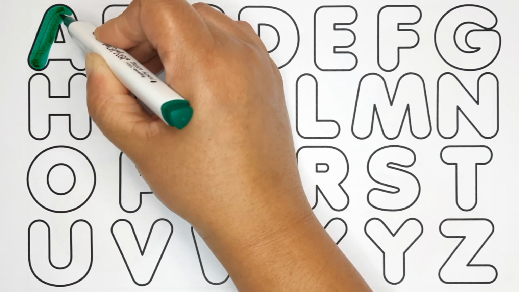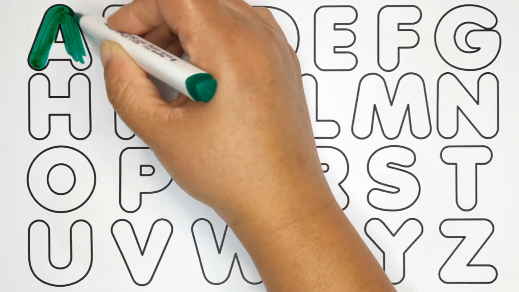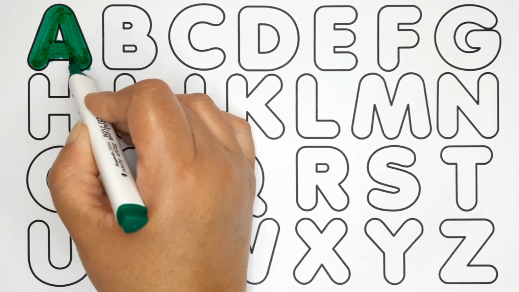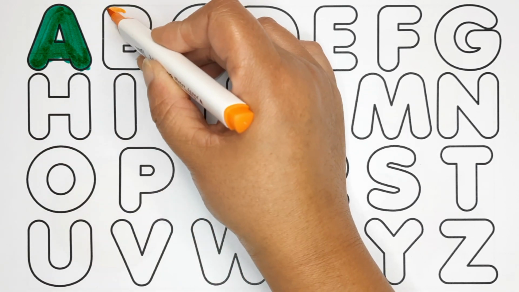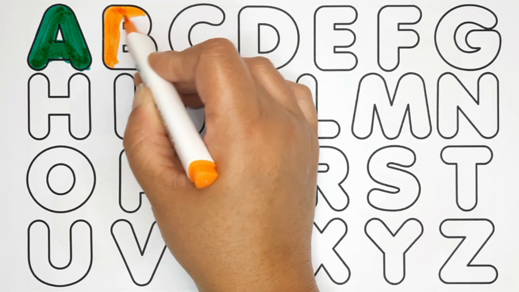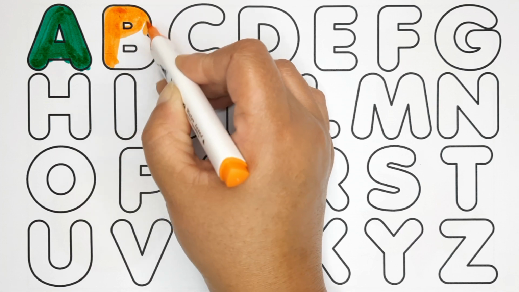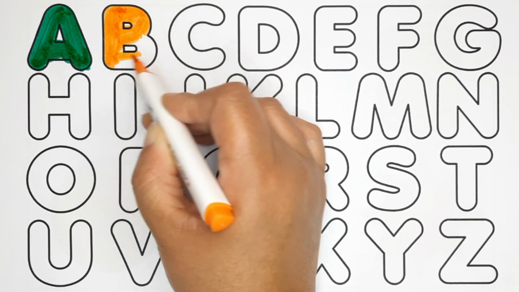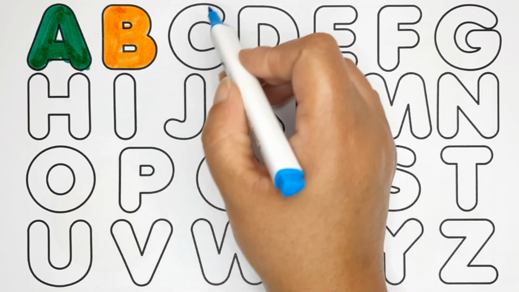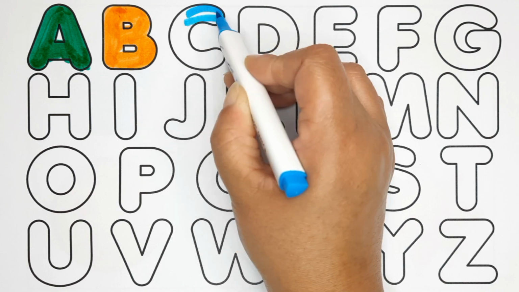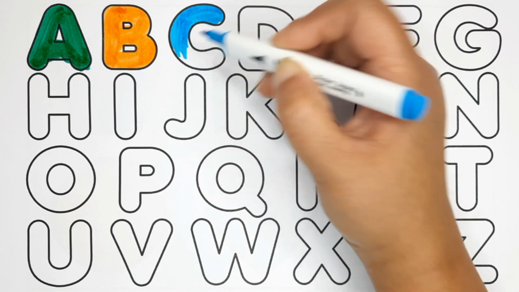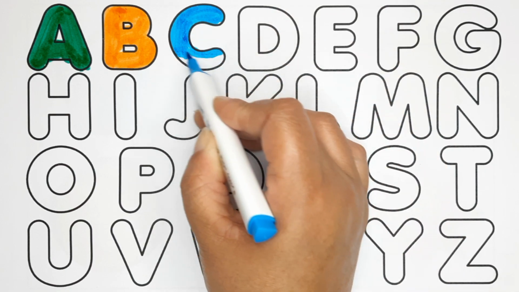A for apple. B for boy. C for cat. C for cat.